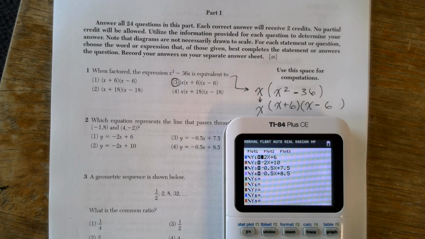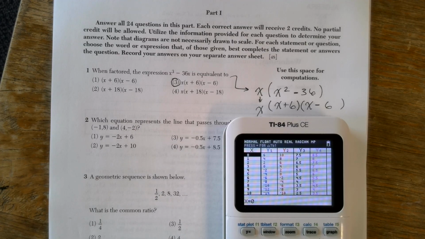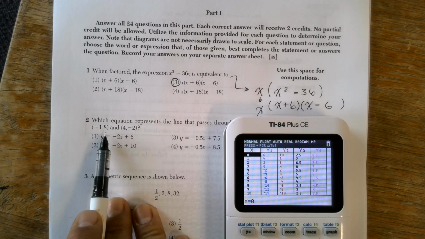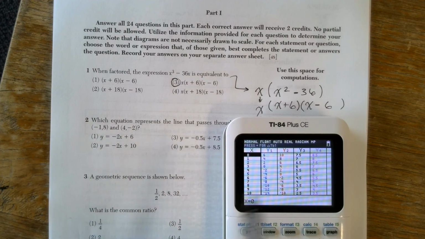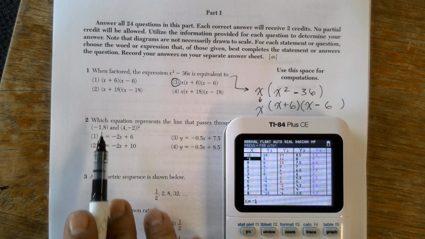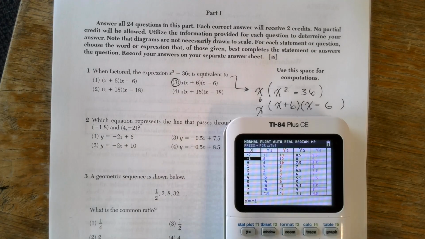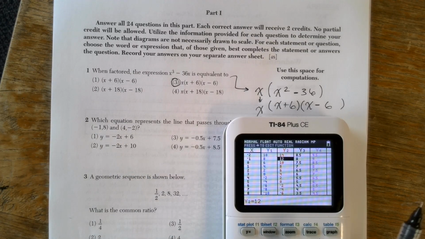All right, now that we have that, we're going to hit second and graph. What we are looking for is when negative 1 is equal to 8, so our x value of negative 1 has to equal 8, and our x value of 4 needs to equal negative 2. We have all 4 choices in here, so we're going to go to negative 1, and we're going to try to find out which one of these actually equals 8. So right now we can get rid of 2 choices. It's not this one, so it's either going to be choice 1 or choice 3.